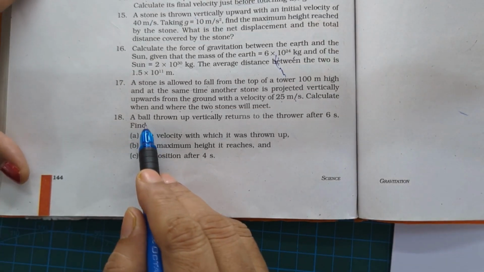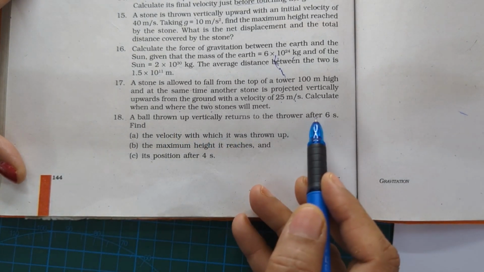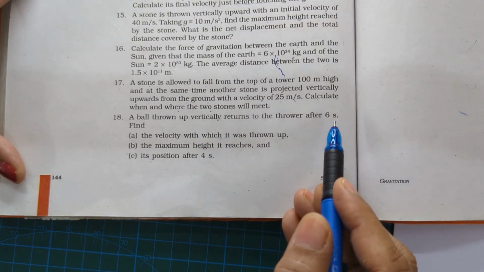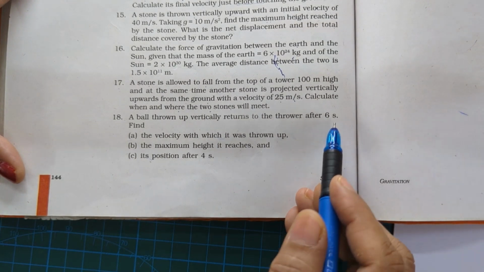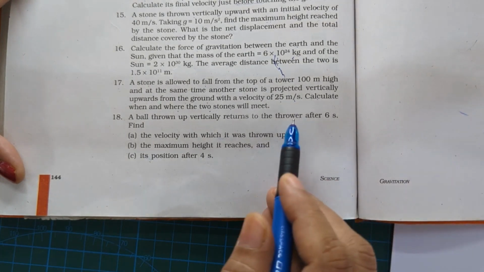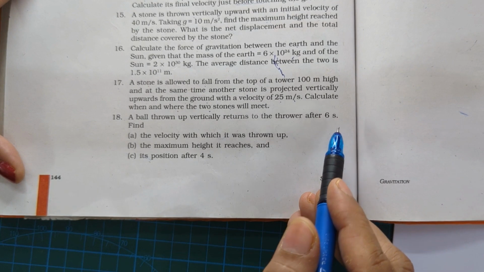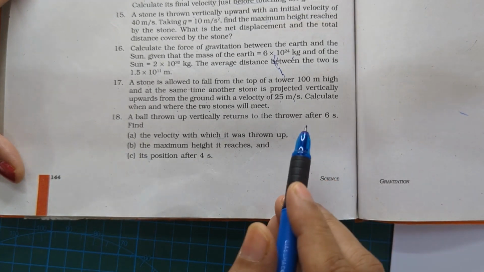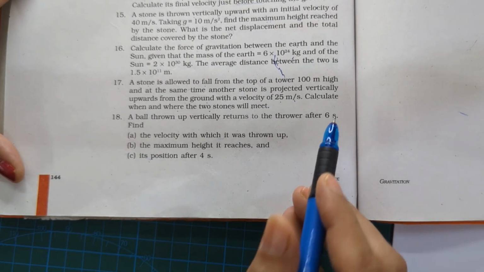Question number 18. A ball thrown vertically upwards returns to the thrower after 6 seconds. This line means 6 seconds is the total time of flight. And remember, total time of flight is made up of time of ascent plus time of descent, which are always the same. So if 6 seconds is the time of flight, then each is total time of flight by 2, means 3 seconds each. So the ball takes 3 seconds to reach the maximum height.